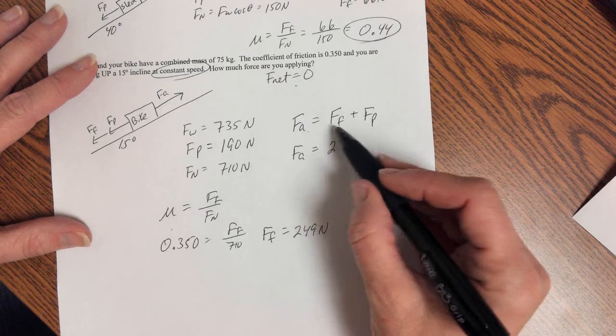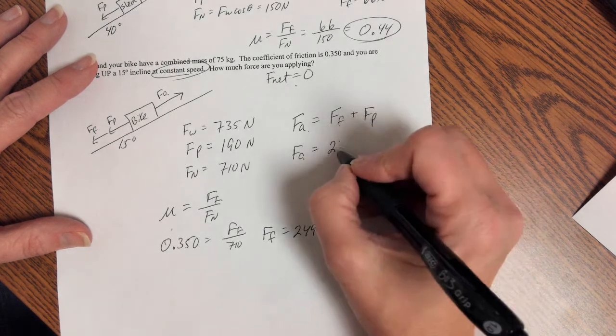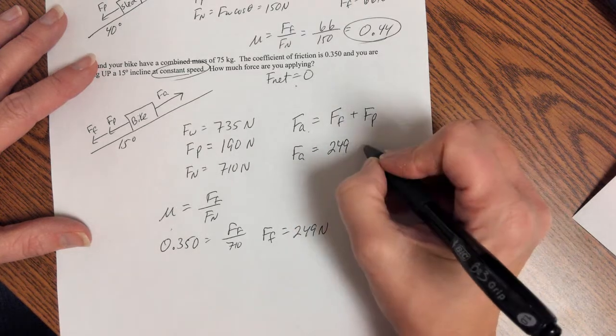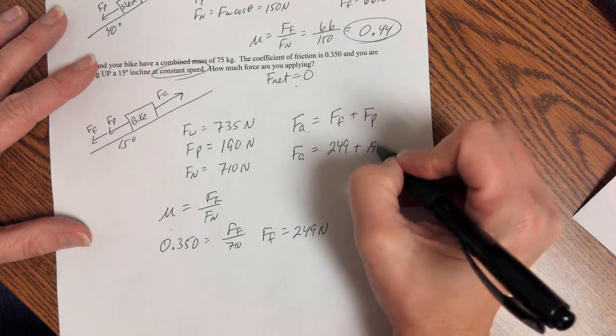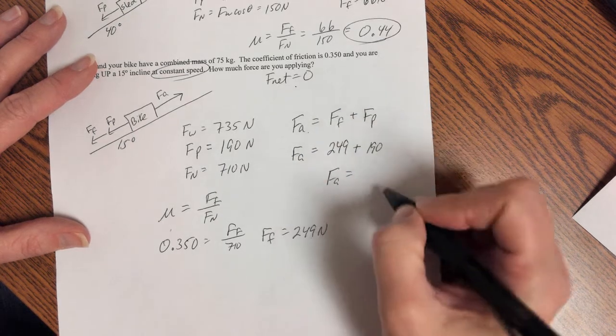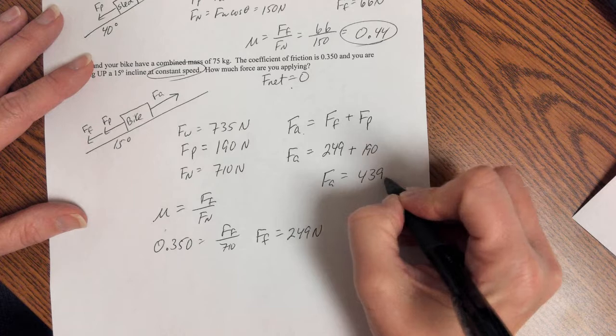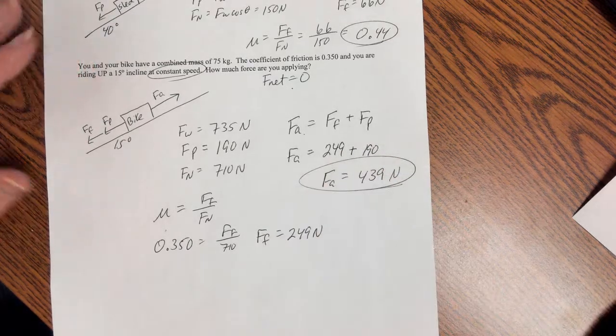The applied force up equals the sum of the two forces down. So our friction is 249 newtons plus our pulling force is 190 newtons, and that gives us a total applied force of 439 newtons.